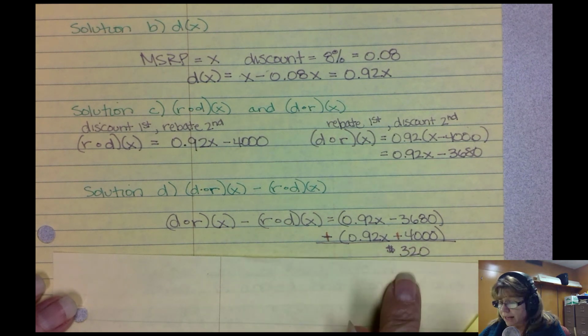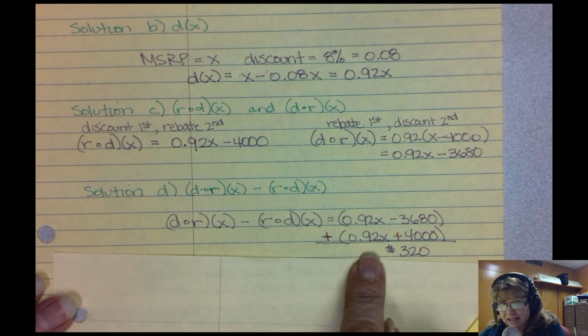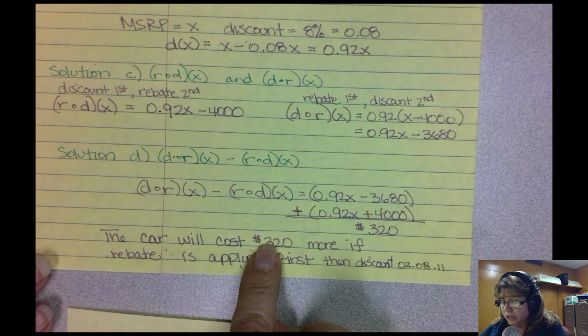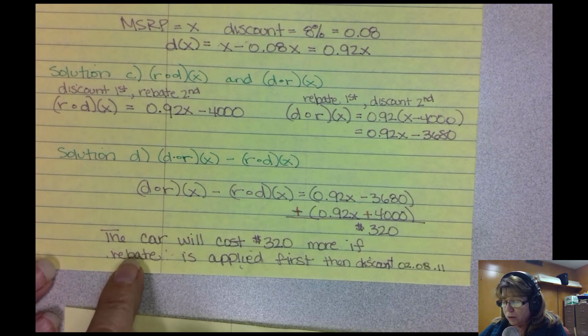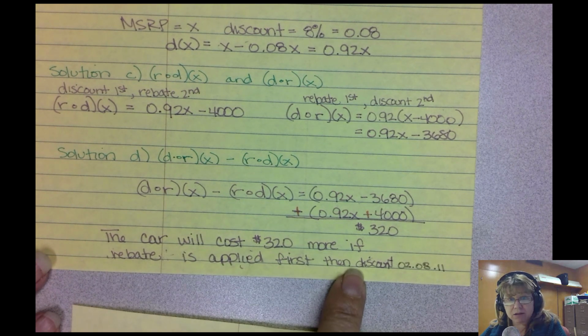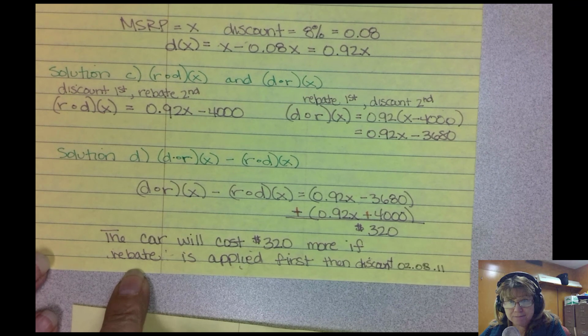Now here's the thing. You get a better price of your car. Your car will cost $320 more if you do the rebate first and then the discount. It is better for you to do the discount first, then the rebate.